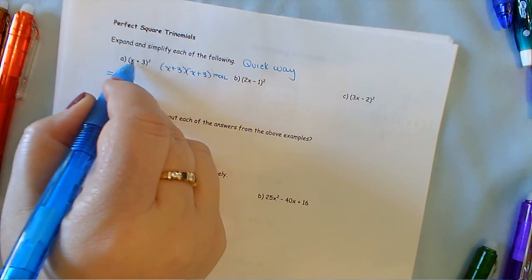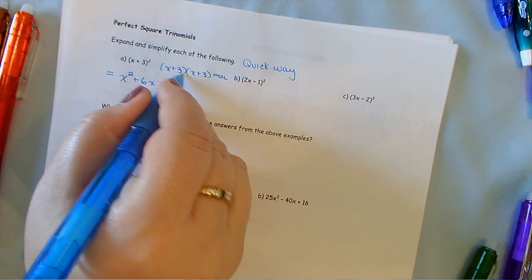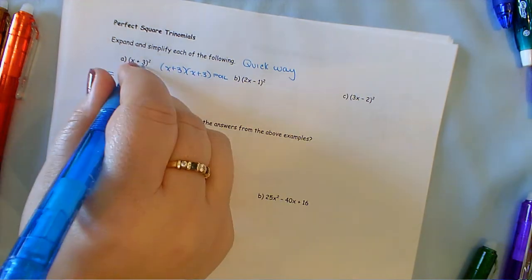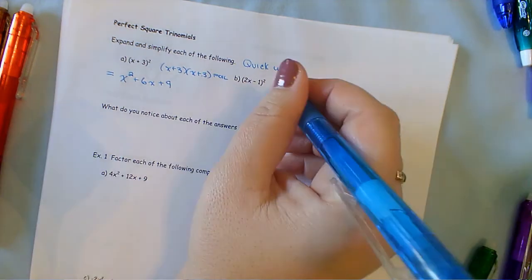times these two together. x times 3 is 3x. I'm going to double it to give me 6x, because I'm going to get 3x and another 3x, which gives me 6x, and then square the last times itself. So that's my final answer.